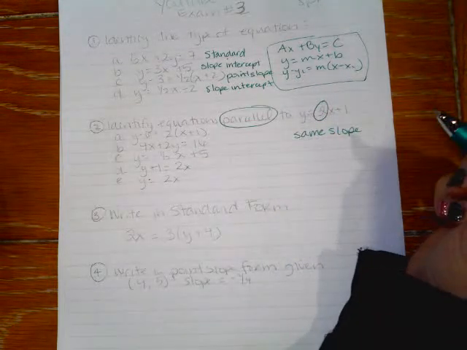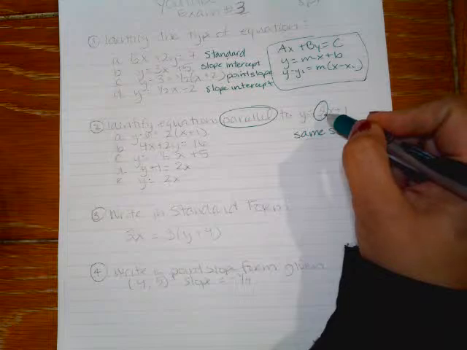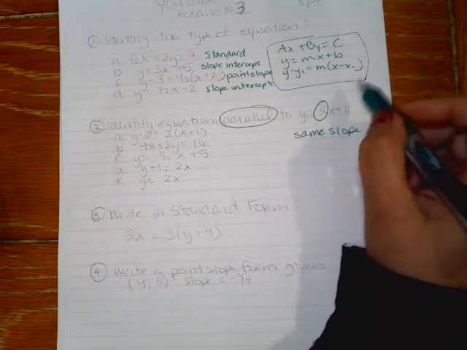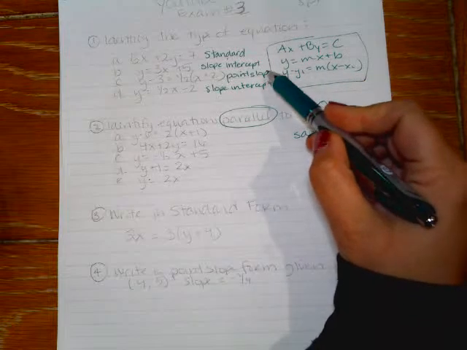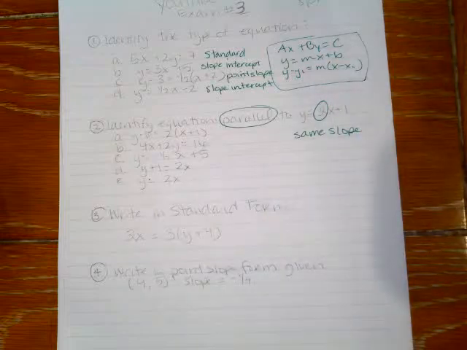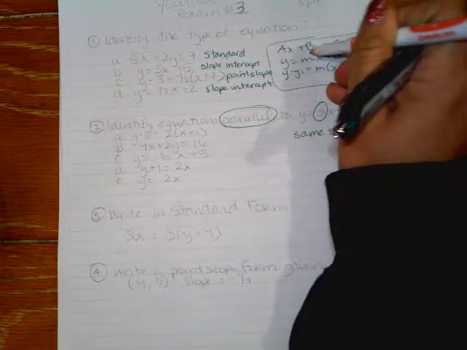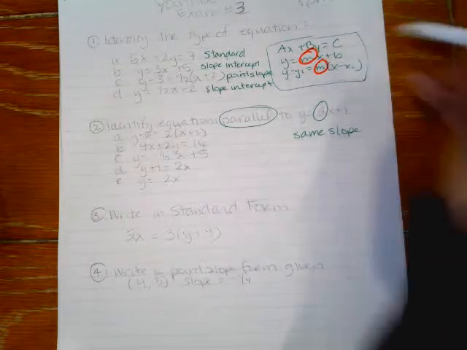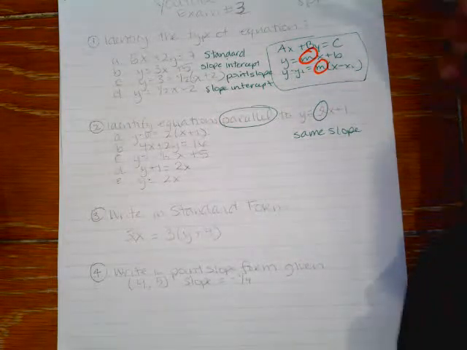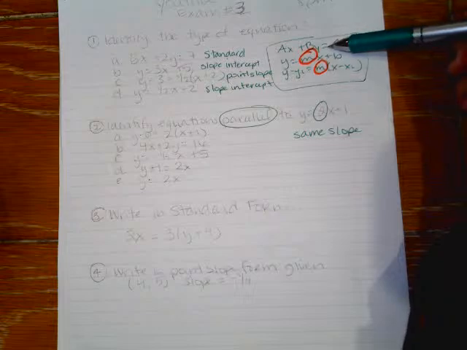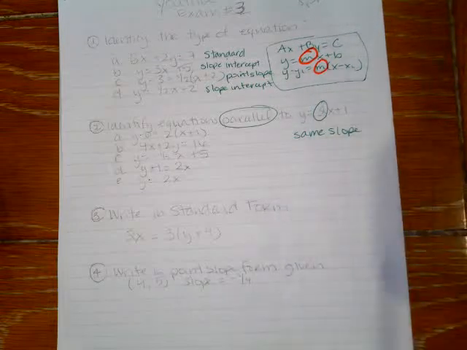So you have a couple options. When you're already in slope-intercept or you're in point slope, so when you're in these two forms, you can see your slope right away. Your slope is right here. It's right there and right there. The only one you have to manipulate is this guy over here. When you're in these forms, your slope is right there.